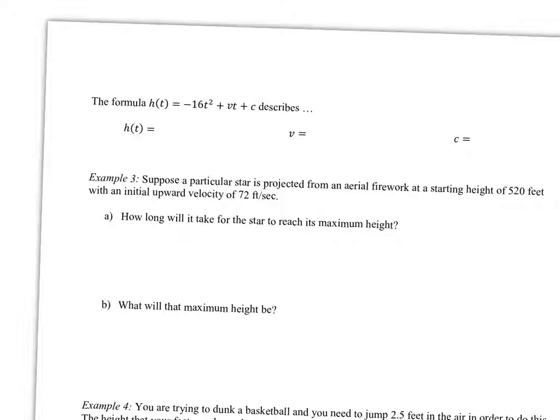So h of t is the height of an object after t seconds.